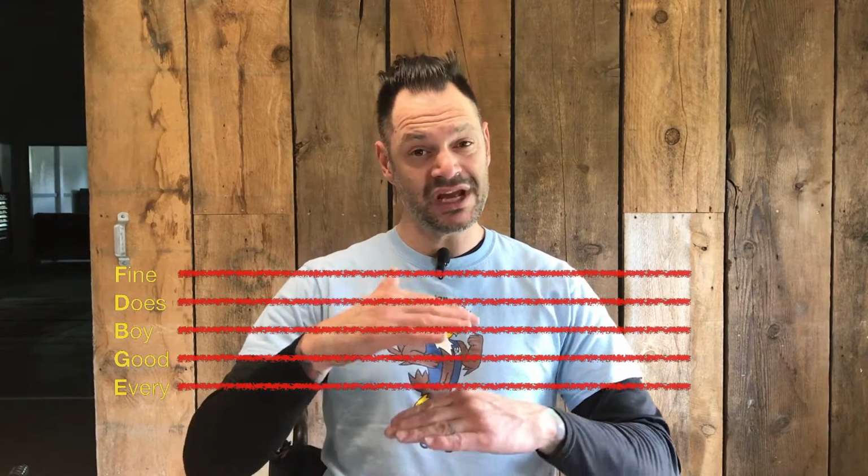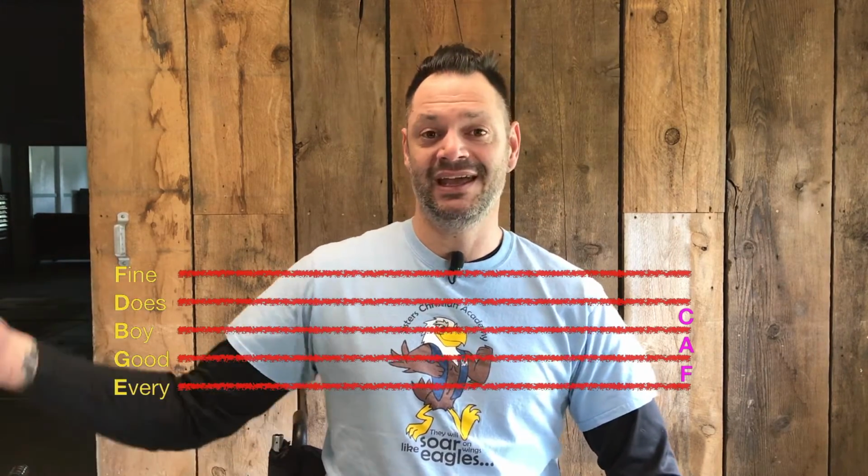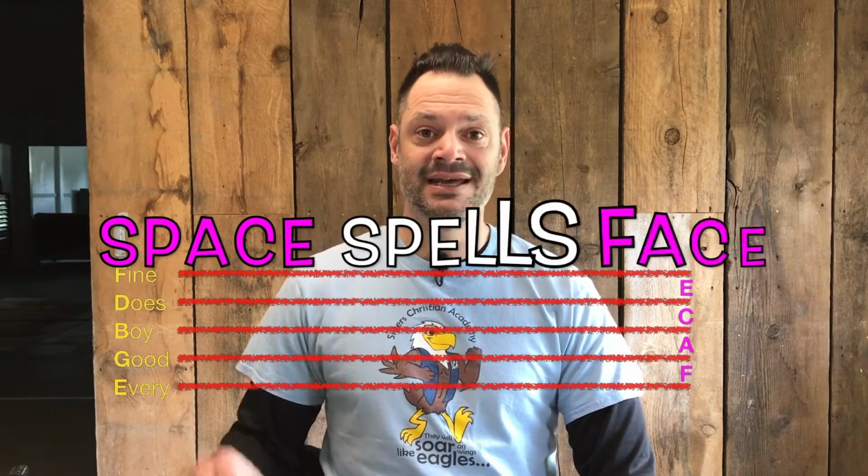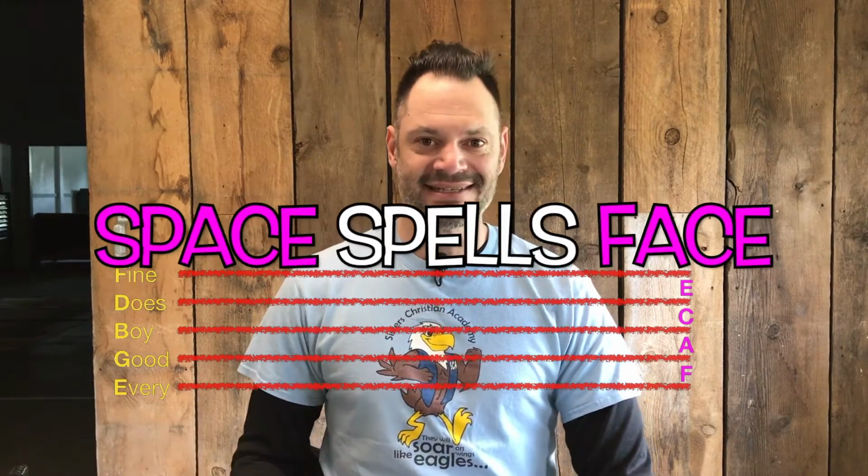Now, just like the notes that are on the lines have their own letter names, the notes that are in between the lines, or the spaces, also have their own letter names. The first space from the bottom is F, second is A, third is C, and the top space is E. Anybody know what that spells? F-A-C-E spells face. So the sentence we say for the notes that are in the spaces is space spells face.